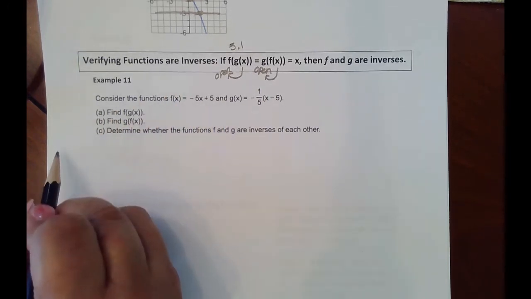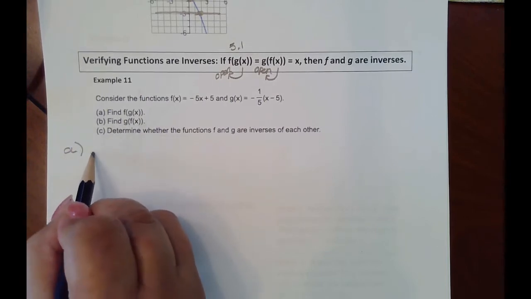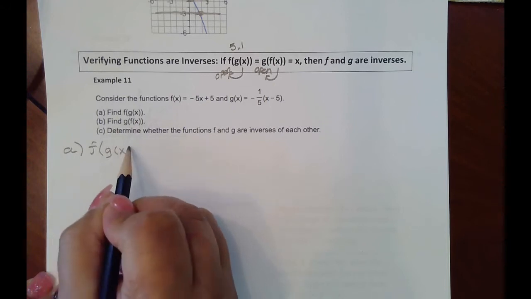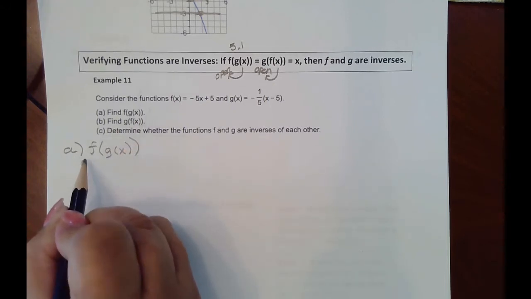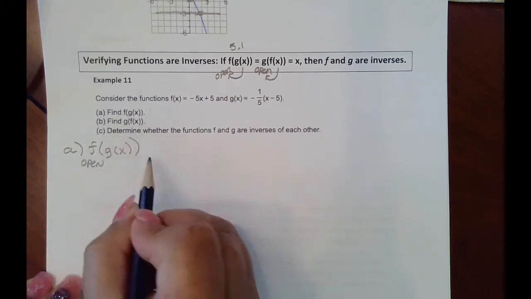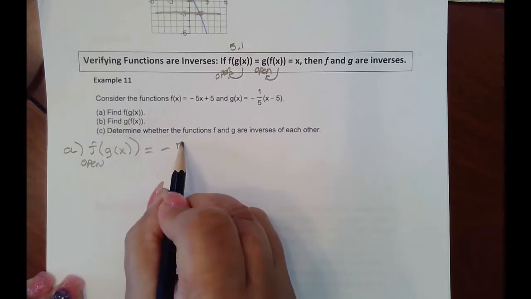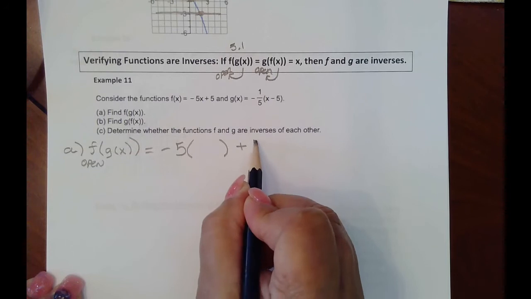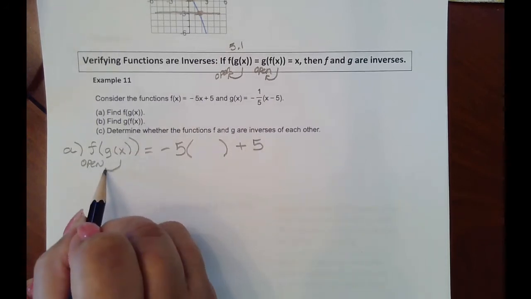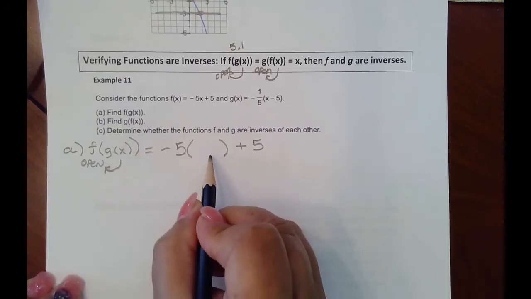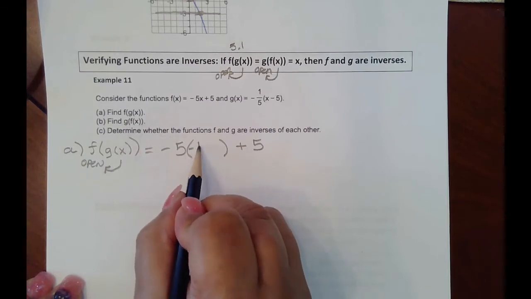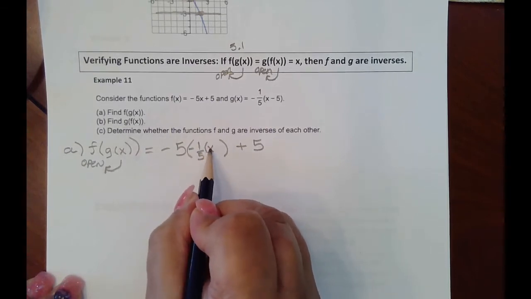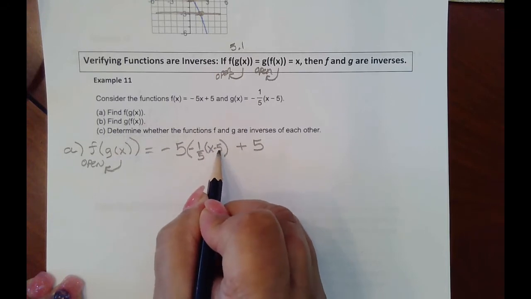So here we go. Part A, we're going to do f composed of g of x. So we're opening up this function right here, the f function, which is negative 5 times x plus 5. And we're dumping the g function into this open spot, which is negative 1/5 times x minus 5.